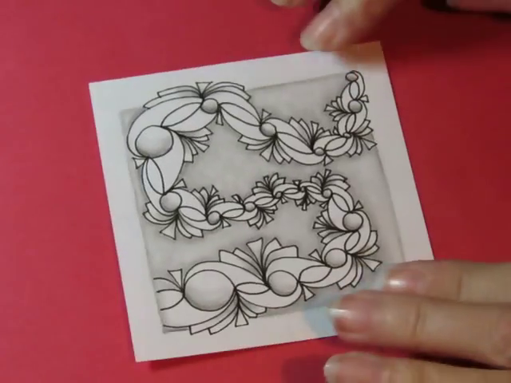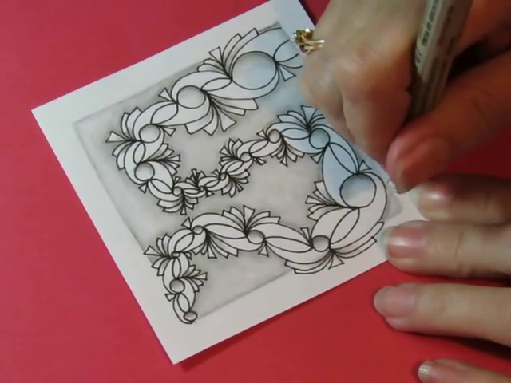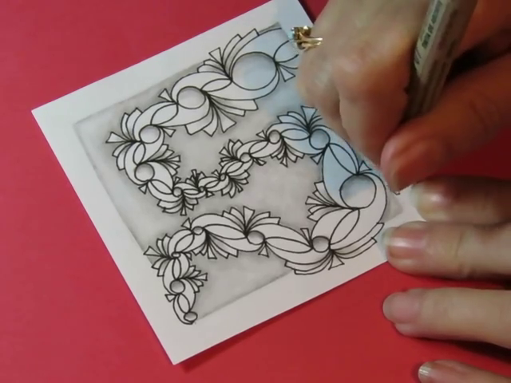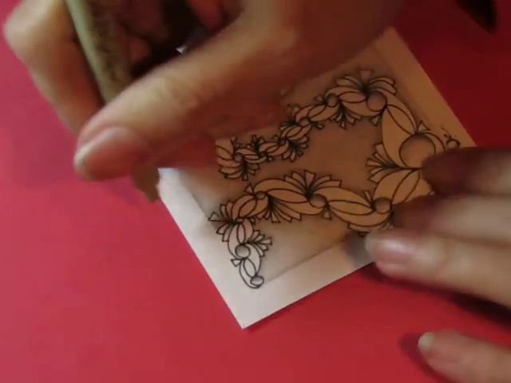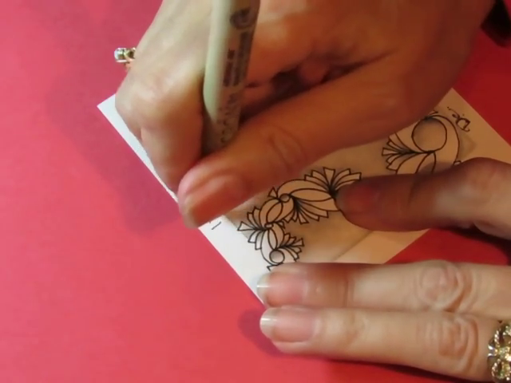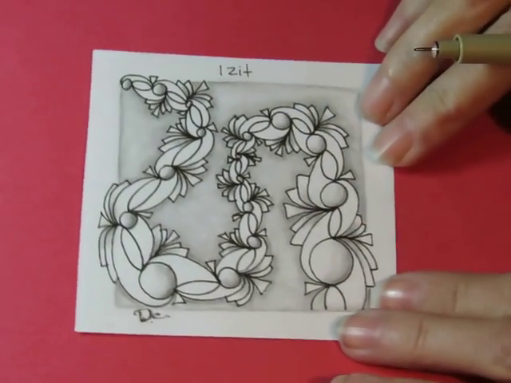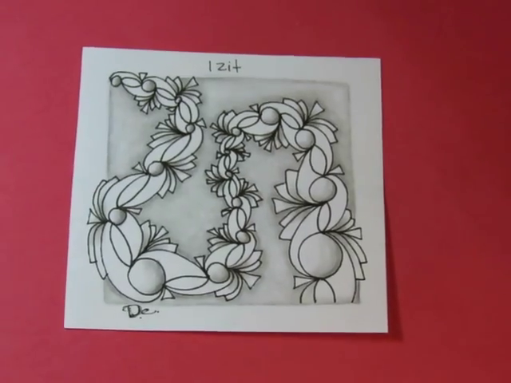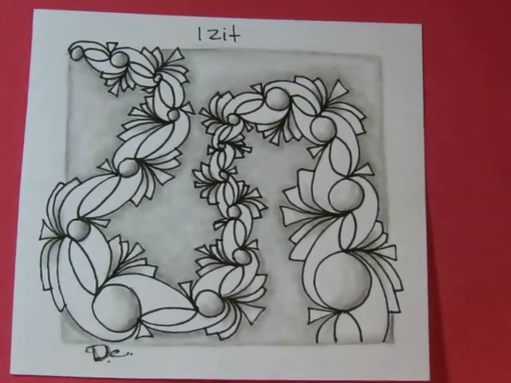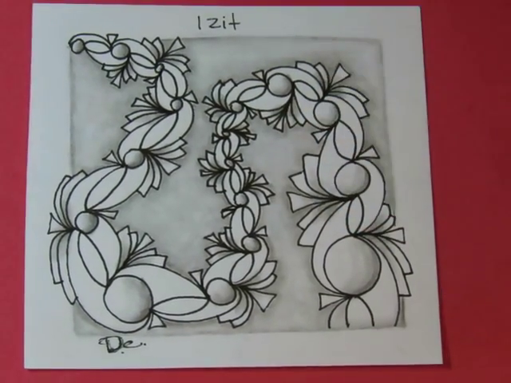Where do I want to sign it? Ooh, why didn't my pen work? I didn't get a lot of ink there. I-Z-I-T. That is the name of the Tangle, and I think that's pretty cool. And it didn't take too terribly long. A little bit of time, but not too terribly long. And there we go. Today's daily Tangle is Izit.